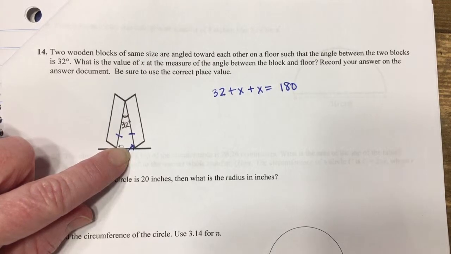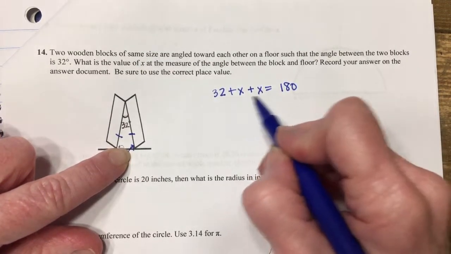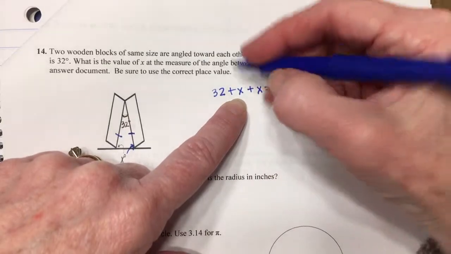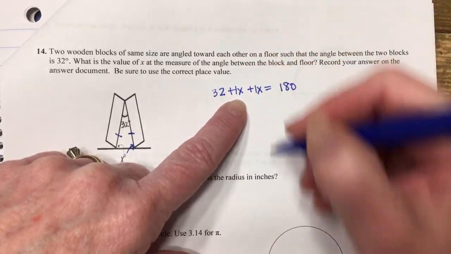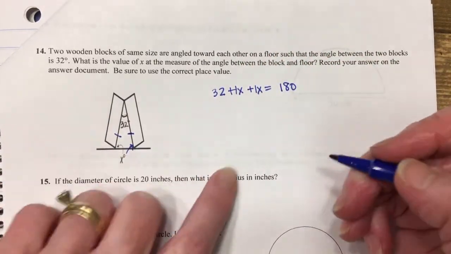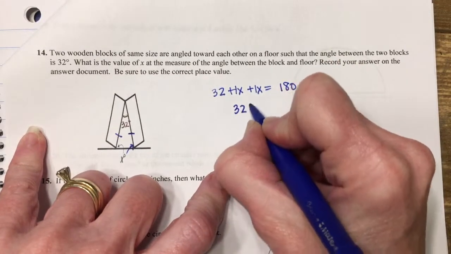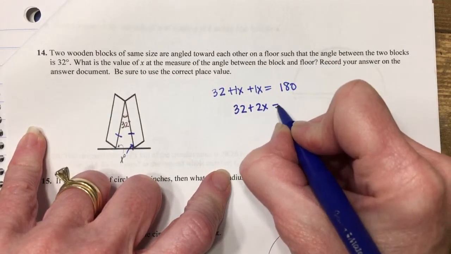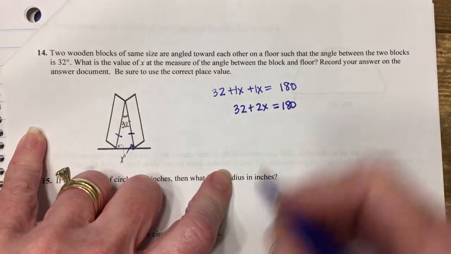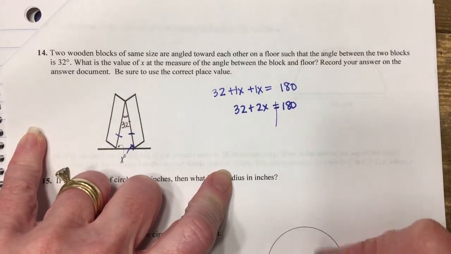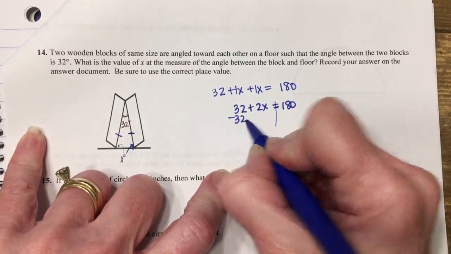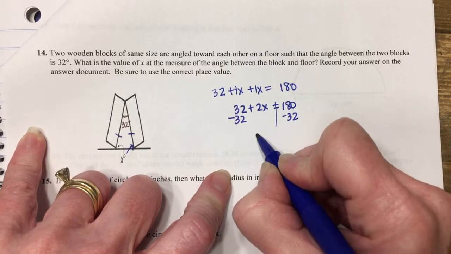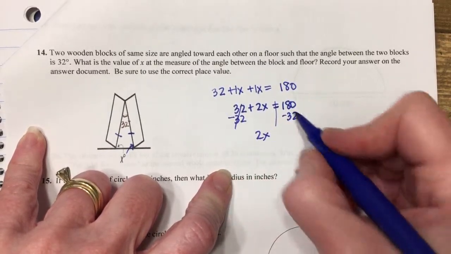All right, so then to go ahead and solve this, I want to simplify by adding my x's together. So this is like having a 1x plus another 1x, which is just 2x's, right? So this is 32 plus 2x equal to 180. And then I'm going to solve it by cutting it in half. Doing the opposite of adding 32 would be subtracting 32. That gives me 2x here.